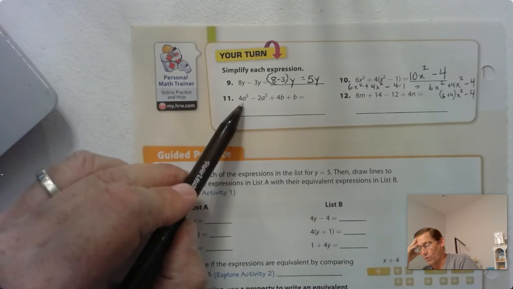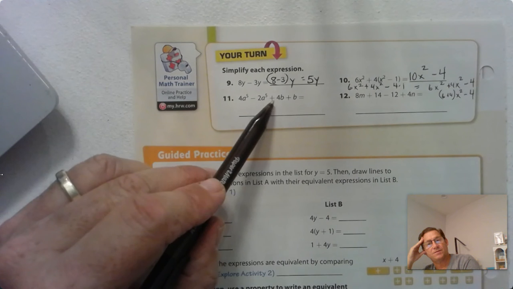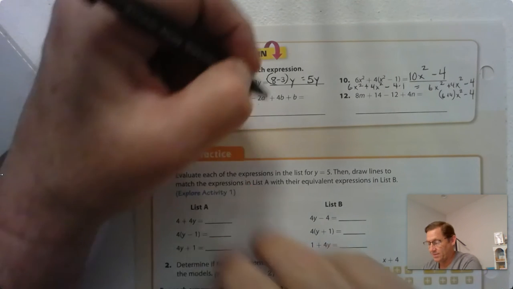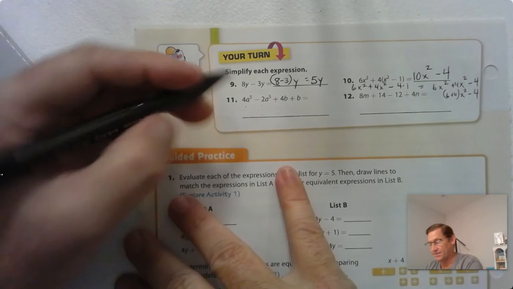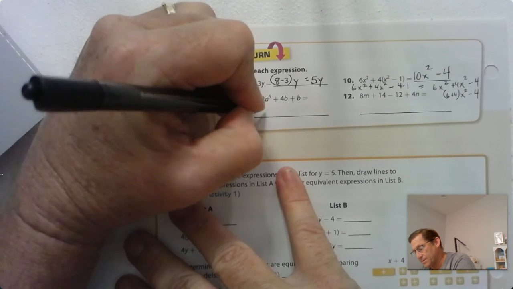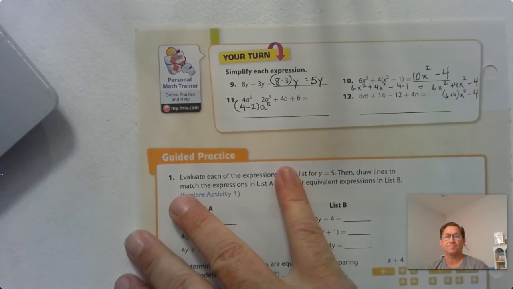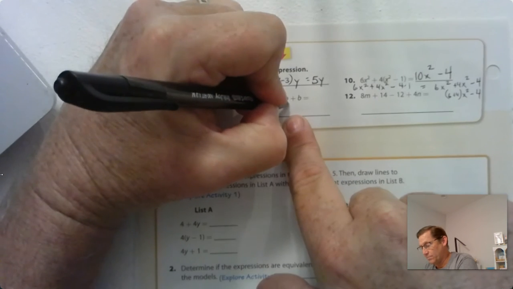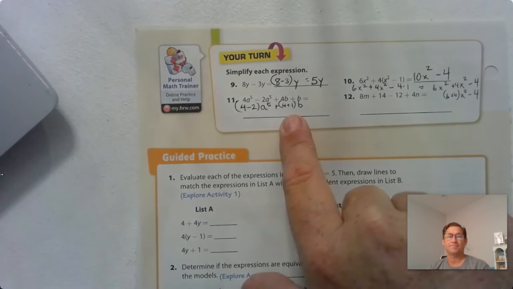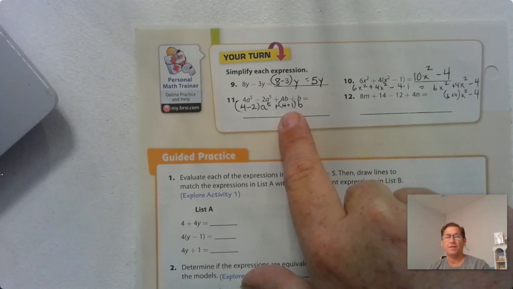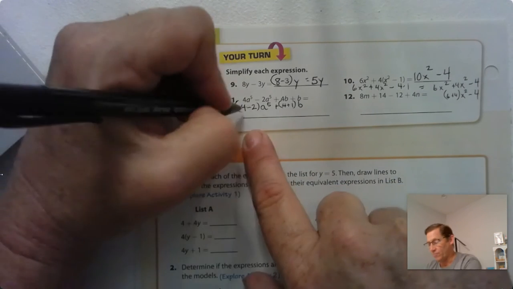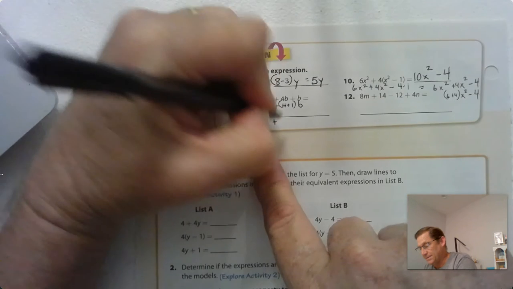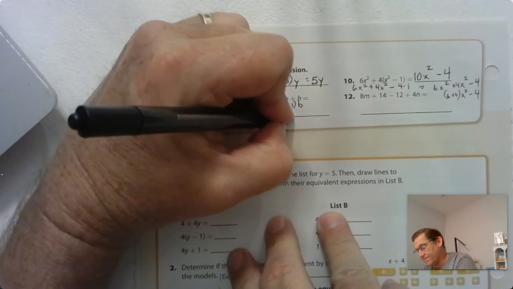4a to the fifth minus 2a to the fifth plus 4b plus b. So the b's are in common and the a to the fifths are in common. So we can rewrite 4a to the fifth minus 2a to the fifth as 4 minus 2 times a to the fifth. Okay, this is distributive property. Plus 4 plus 1 times b. 4b plus b is the same as 4 plus 1 times b. All right, so 4 minus 2 is 2a to the fifth plus 4 plus 1 is 5, so 5b.